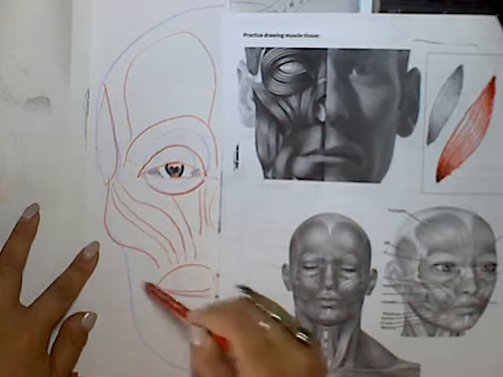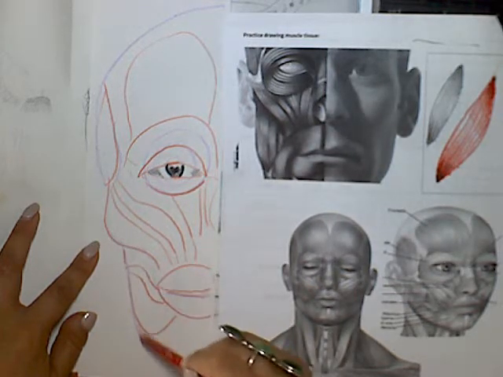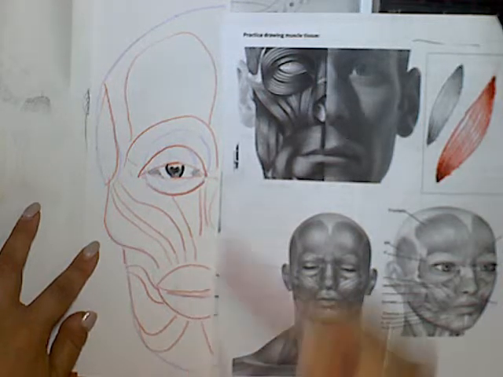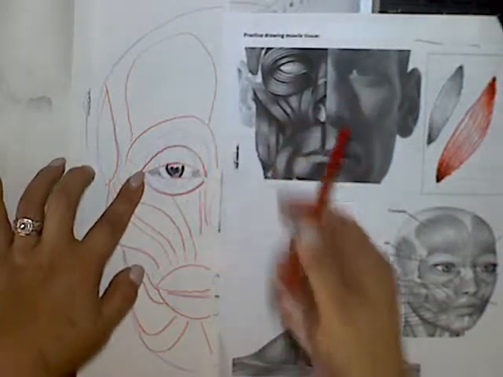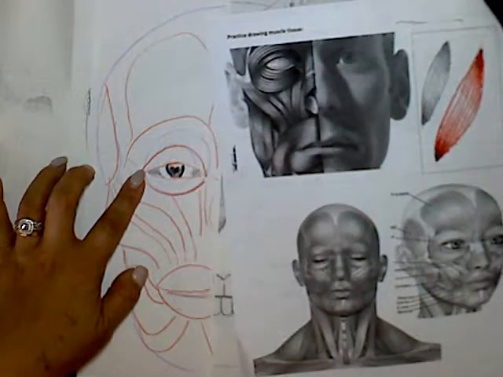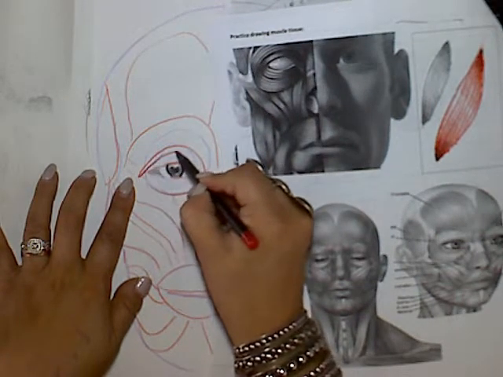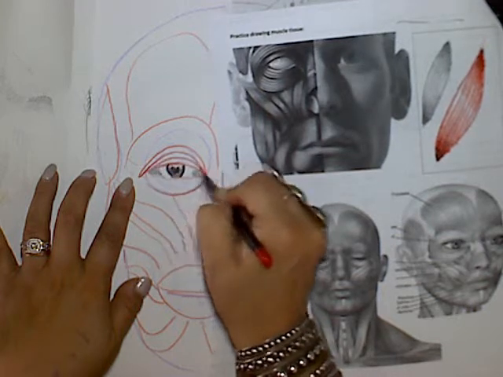And now I can put in my lower jaw muscles and chin. Alright, so once I get everything laid out, now I'm going to go in and do what we just practiced right here in that box. Alright, so after you get your muscle outlined, you're going to put the fibers in and then start shading.